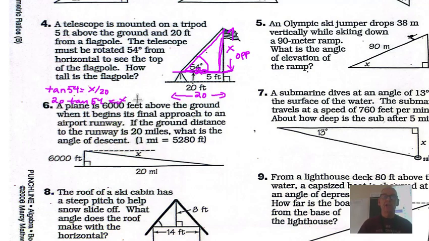We've got opposite with adjacent and 54 degrees. So tan 54 is going to be equal to x over 20. To get x, multiply both sides by 20. 20 times the tangent of 54 is going to be x. And we're going to remember we have to add 5 onto that at the end.